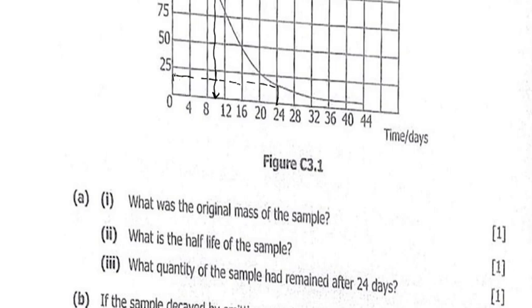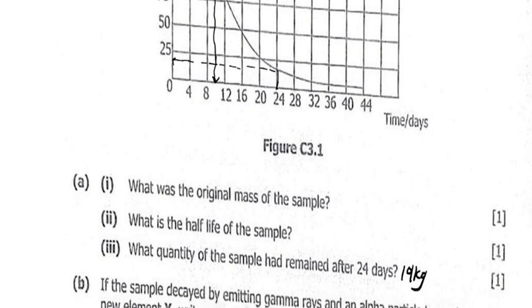So what can we say this is? I think this is somewhere around 20, 19, 18, somewhere there. I'll give a guess, an approximate. So the quantity that had remained after 24 days, I would say 19 kilograms. Yes, that would be my approximate guess.